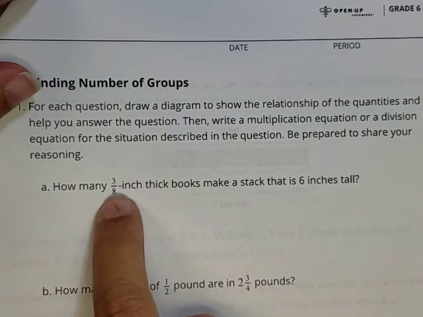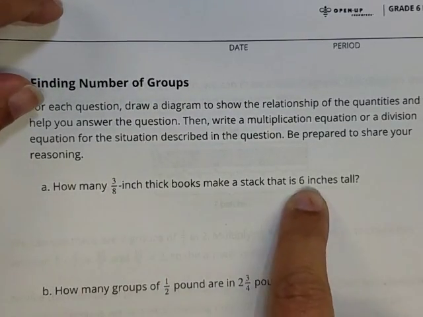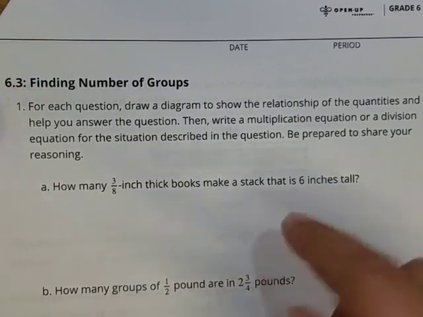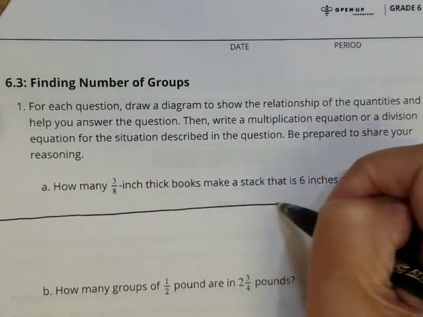How many 3/8 inch thick books make a stack that is 6 inches tall? Wowzer. So I want eighths 6 times. Okay, that's going to be a very, very long one. So it's 48. Wow. Okay.